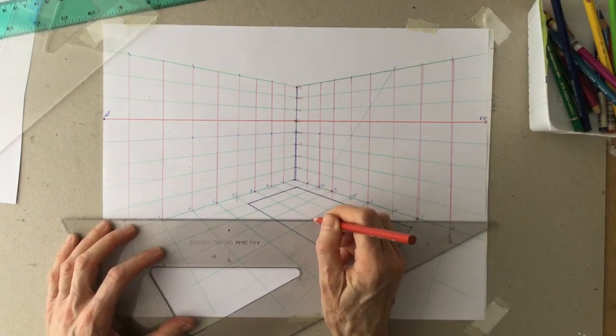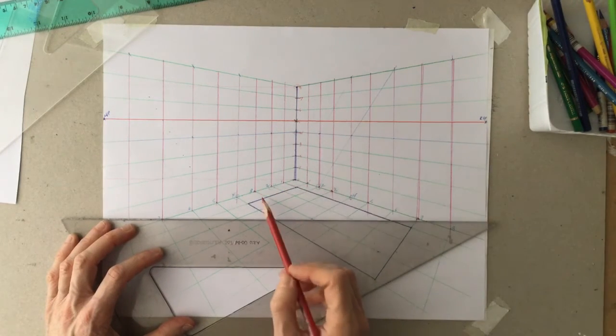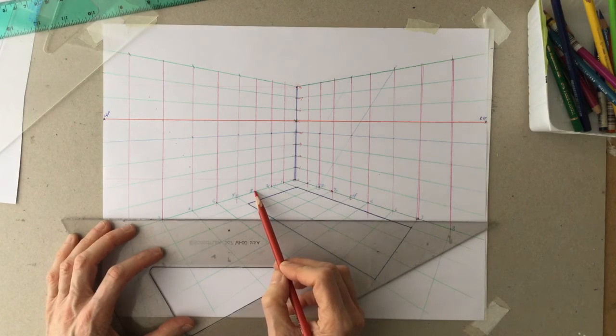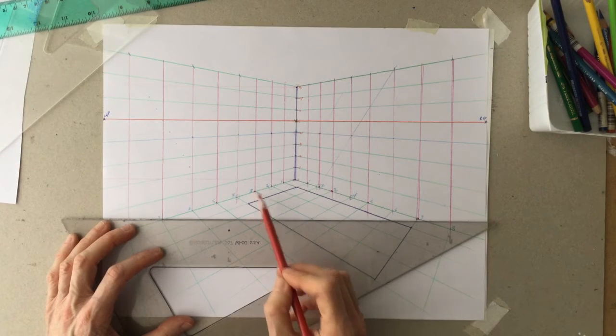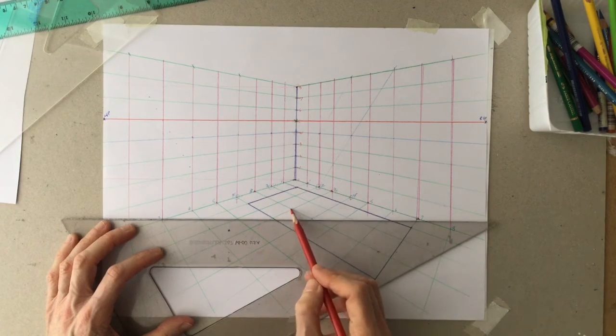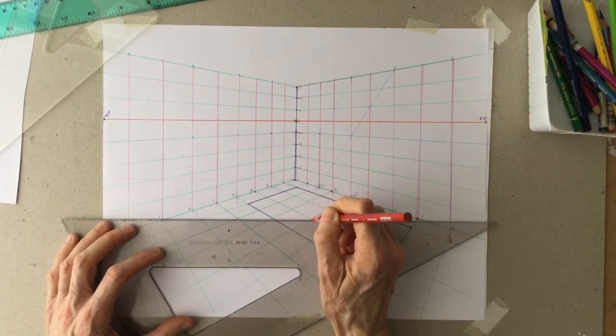You see how at this point, find 3 on the left wall. Everybody got 3 on the left wall? Yeah. Okay, then come forward 1, 2, 3, 4 and put a dot.